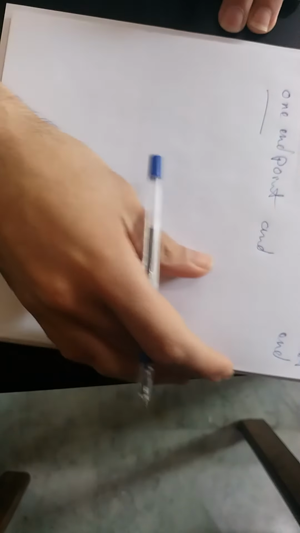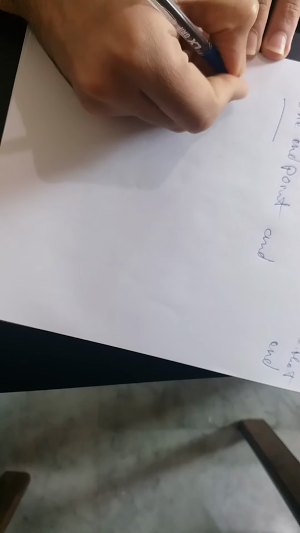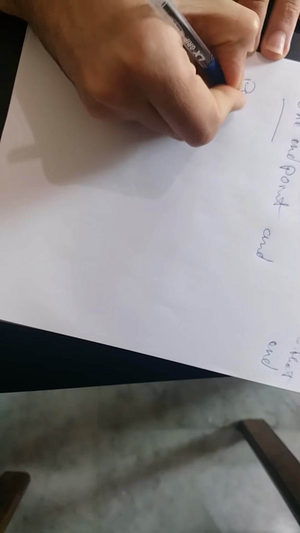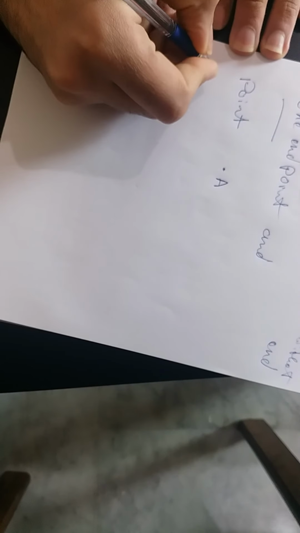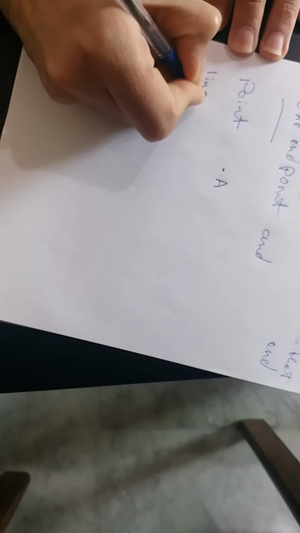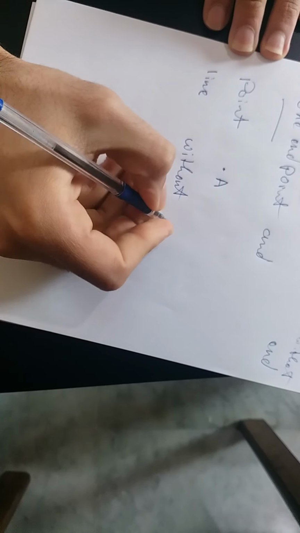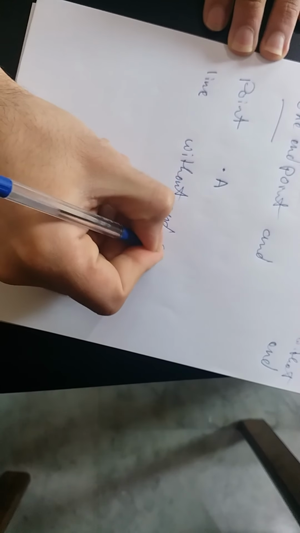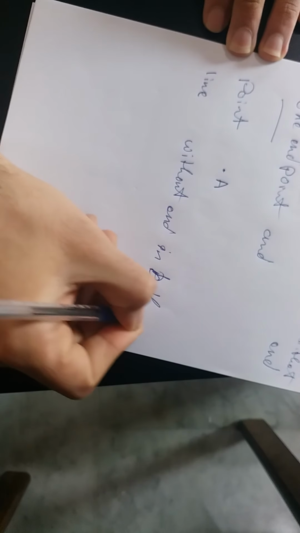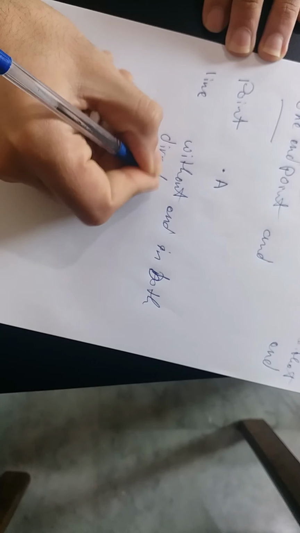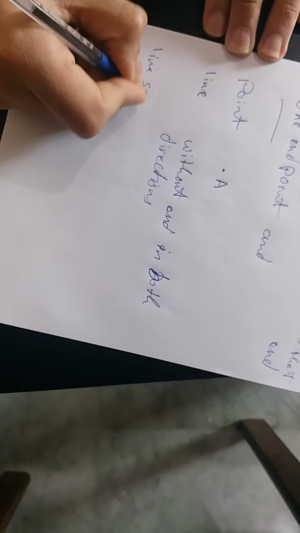Now let's take one minute to memorize what we talked about. We talked about a point like this, if we call it point A, and we talked about a line, which is without end in both directions, and we have a line segment.